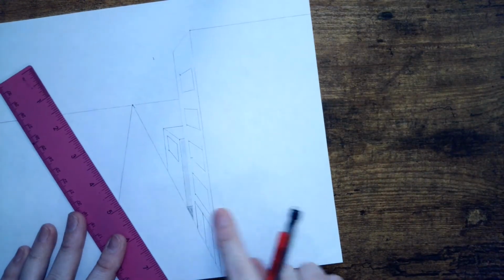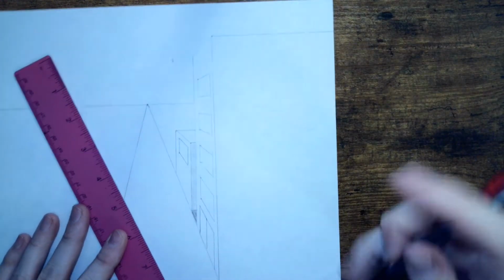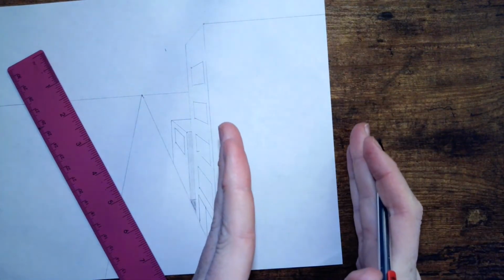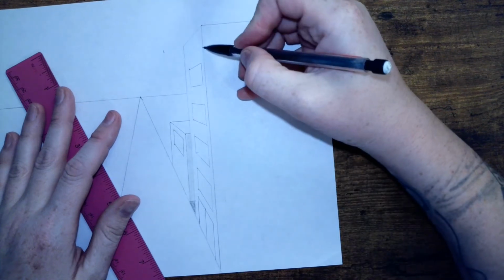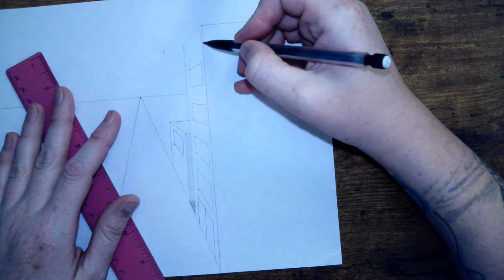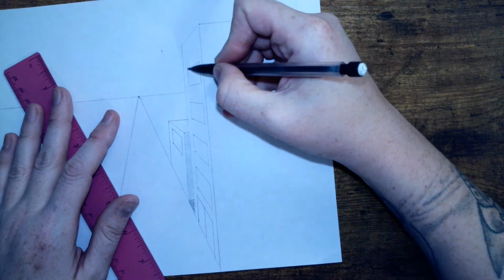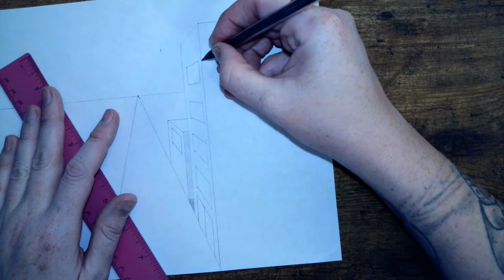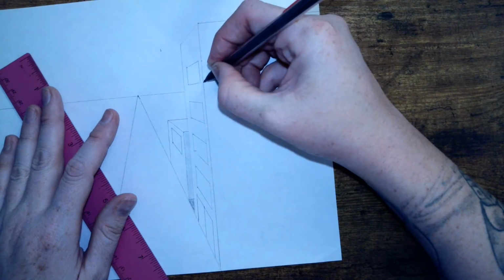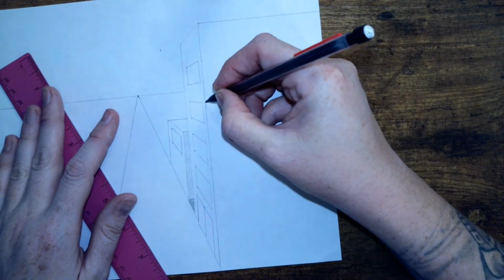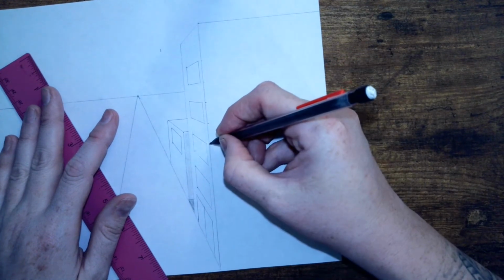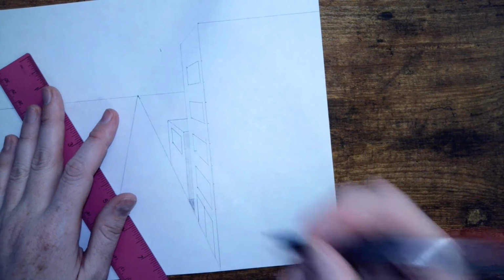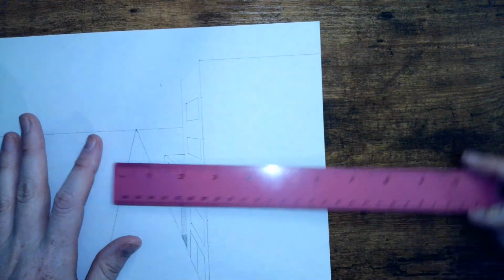Now, if you want to make windows on this side, you would do a similar approach, but because we're looking at it straight on, it'll just look like a perfect square. We won't have to match it up to the vanishing point. What we do want to do is make marks where this would be so we get the height of our windows the same. So roughly about the same.